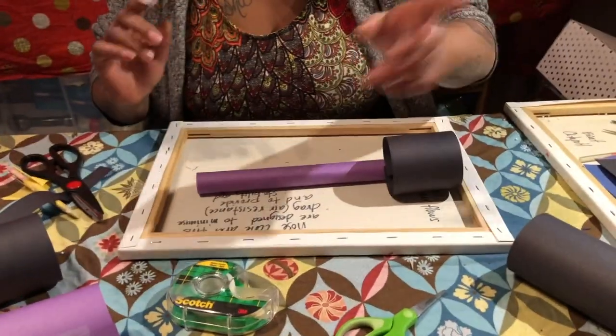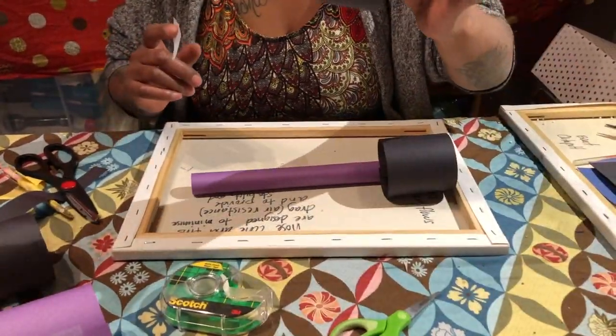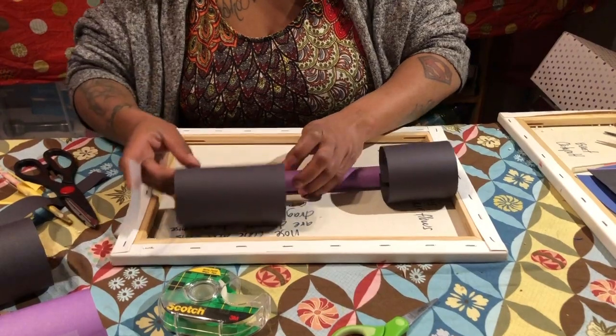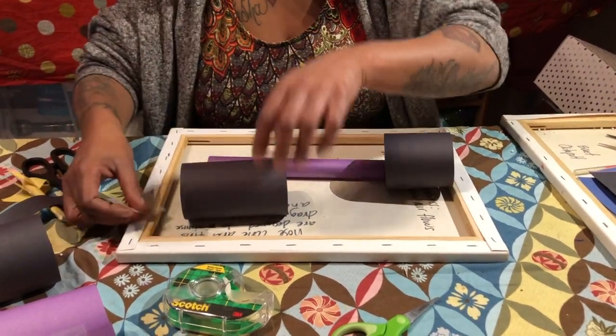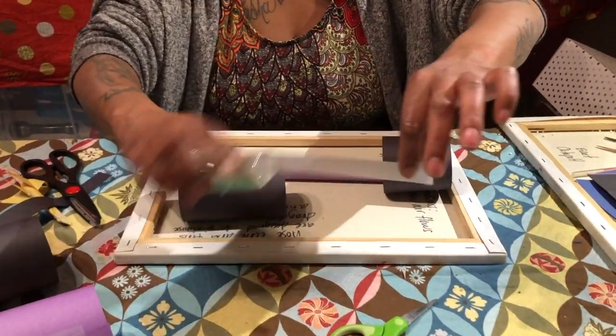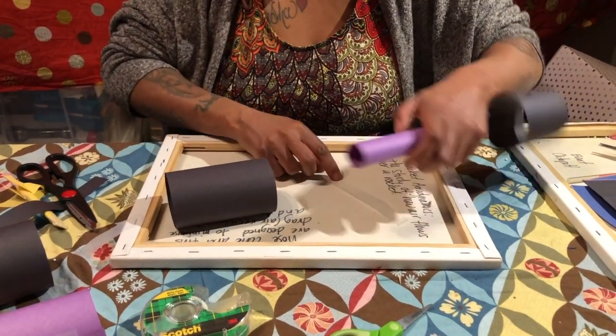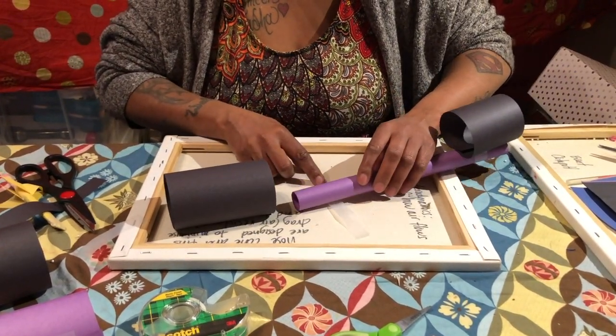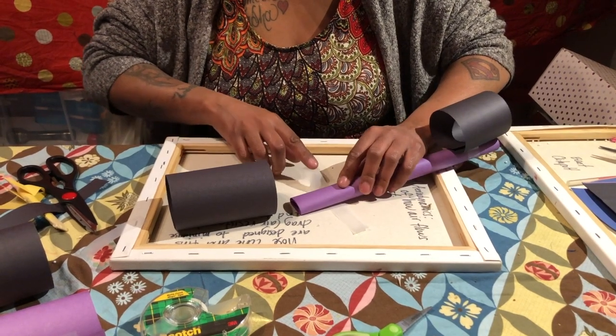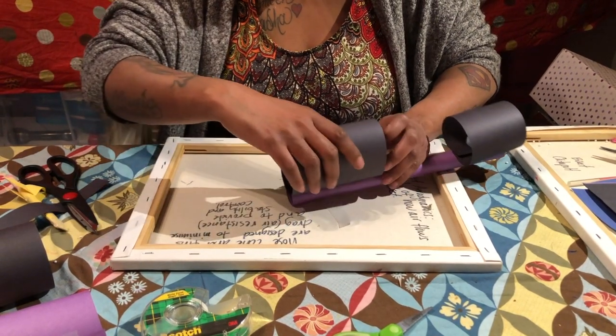We are going to do the same thing on the other side with the bigger tube. So we're gonna take the bigger tube. Uh-oh, this tape might be a little bit too short. You want it to be long. Same thing, lay the tape. Go ahead and lay your end part down. That tape will stick just really good.